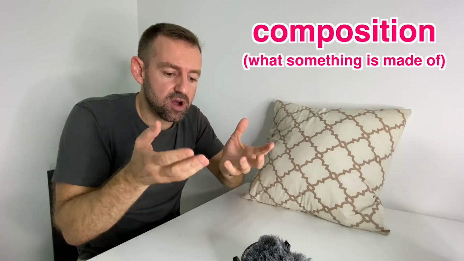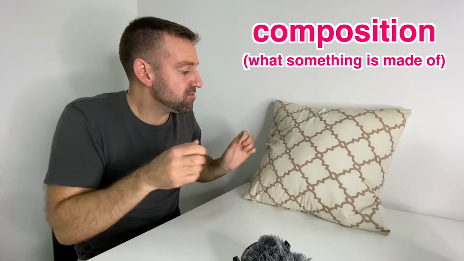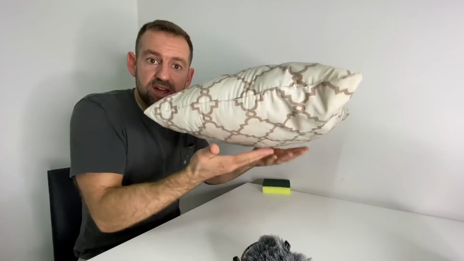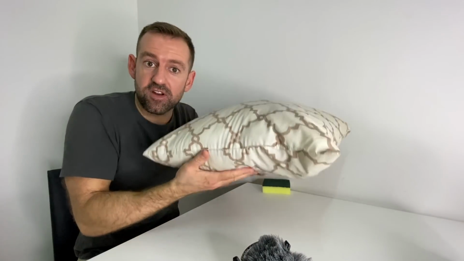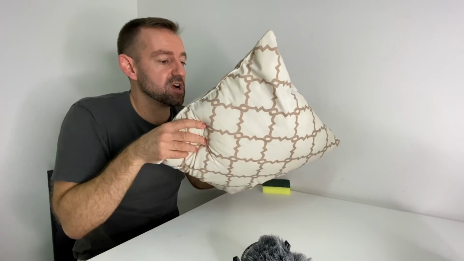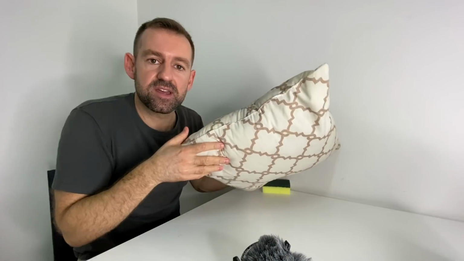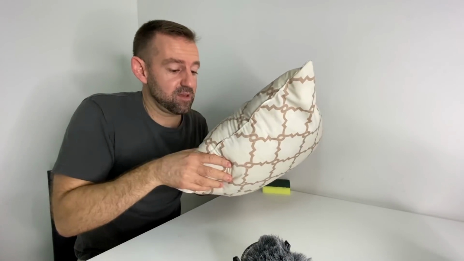When we use the word fluff, we're talking about something light and soft. Okay, so we're talking about the composition, something that is light. For example, look at this pillow. Okay, this pillow is light. It's not heavy, it's very light, and it's soft, right? So we can use the word fluff to talk about this. Inside this pillow, there is fluff. Okay, I don't know what the fluff is. It might be feathers, it might be cotton, it might be something else, but I could describe that as fluff. Okay, so I could say this pillow is fluffy.